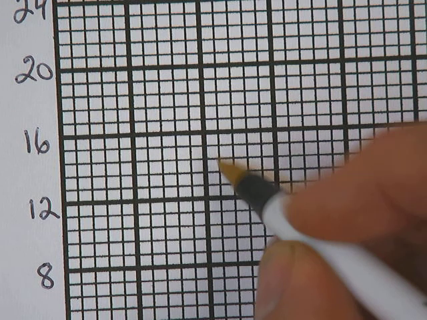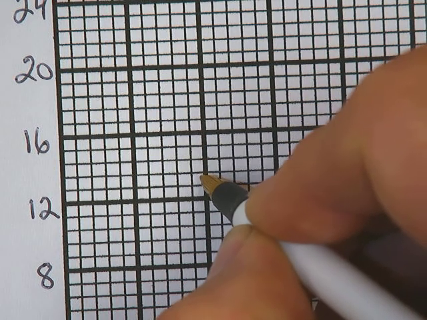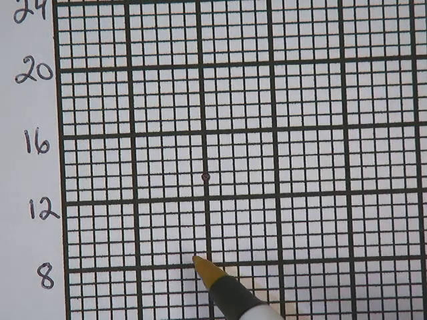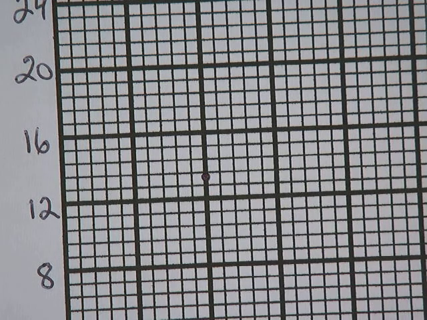So my dot for this would probably be right about there. We're at 4 going across. We're just less than the 13.6. That would make it about 13.5, so that's my first data point.